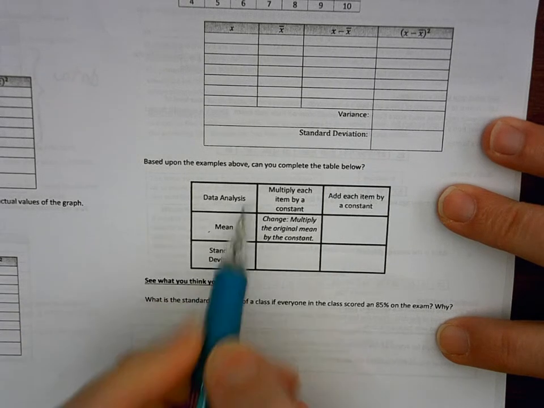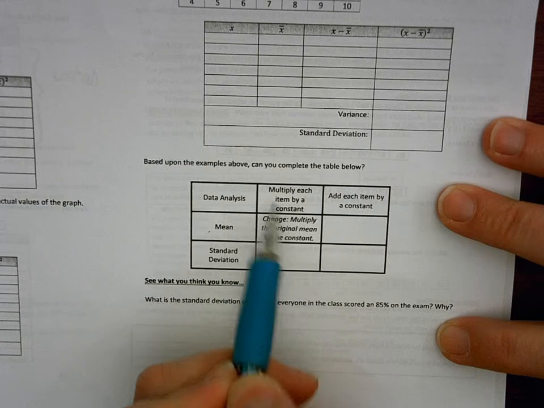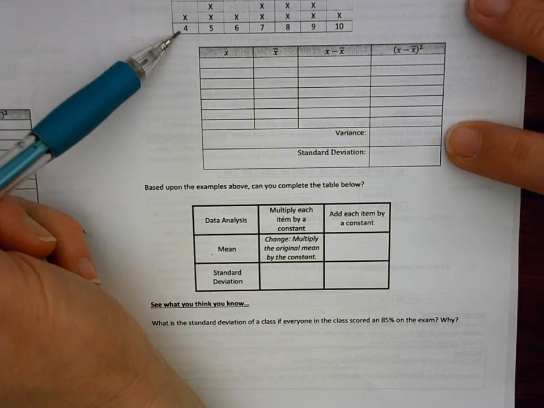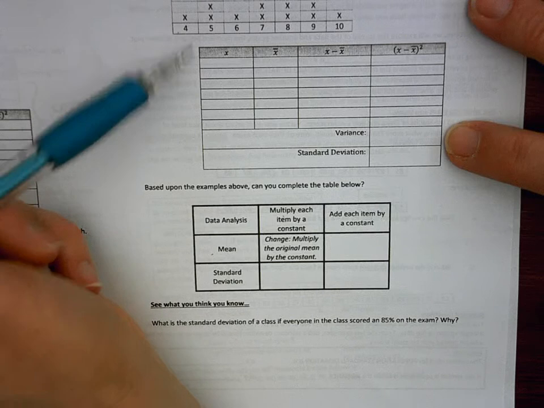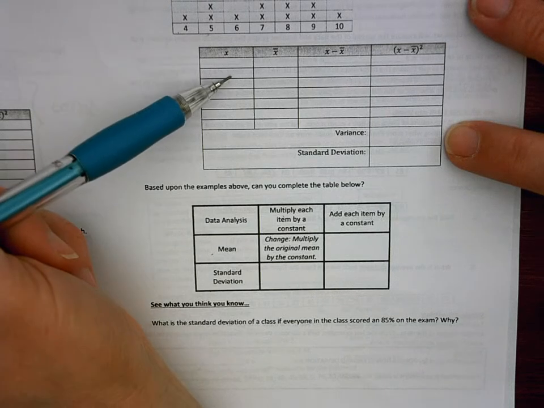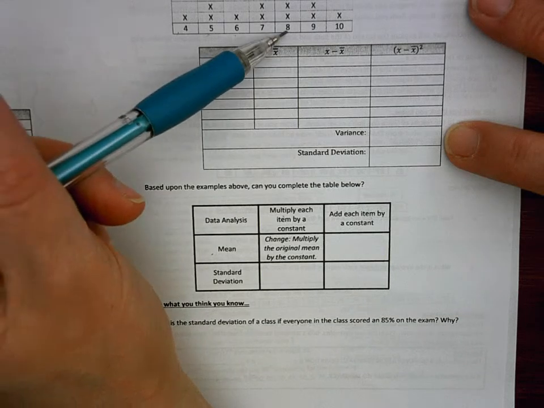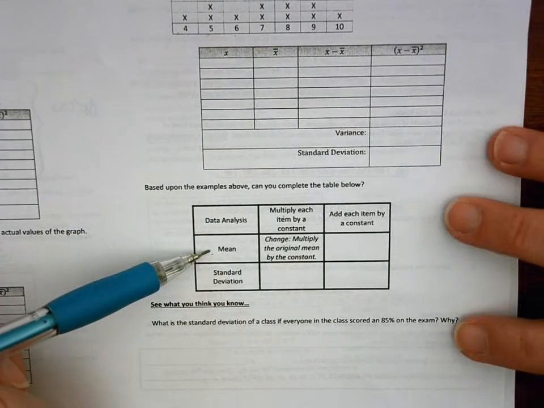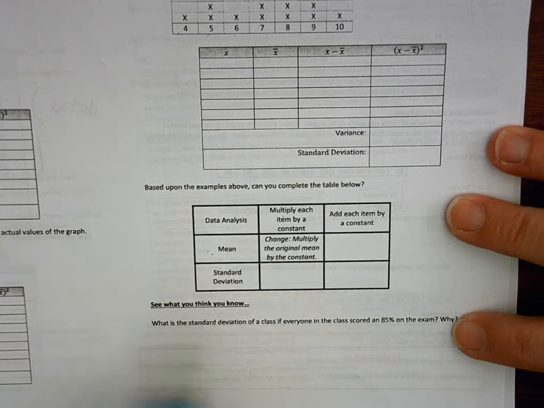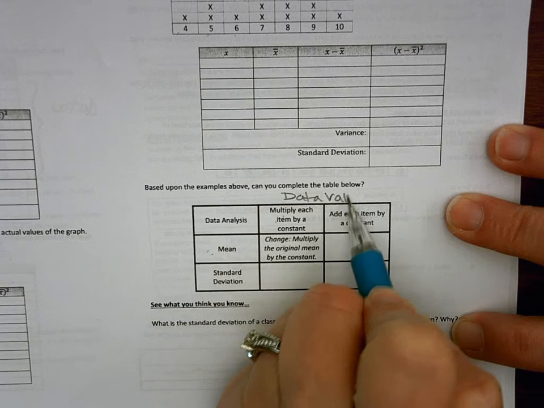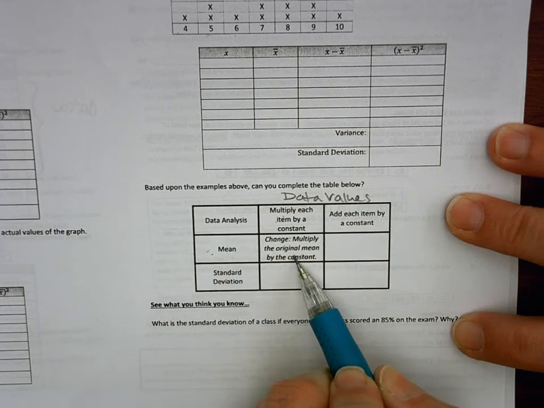If we increase all of our data points by a multiplier, say someone got a 4 on their score, but I wanted it to be worth 40, 5 worth 50, 6 worth 60. If I multiply each of these data values by 10, then my mean will also increase by that same multiplier, times 10.